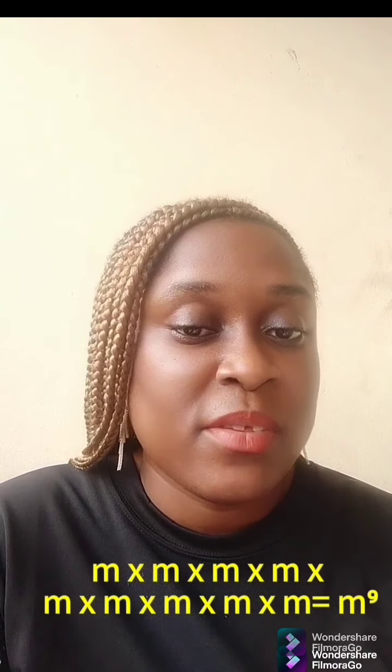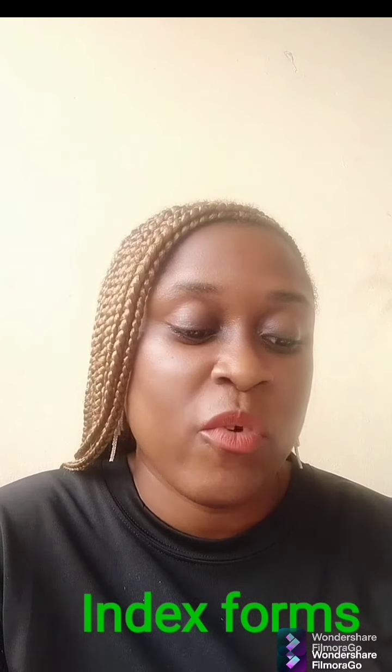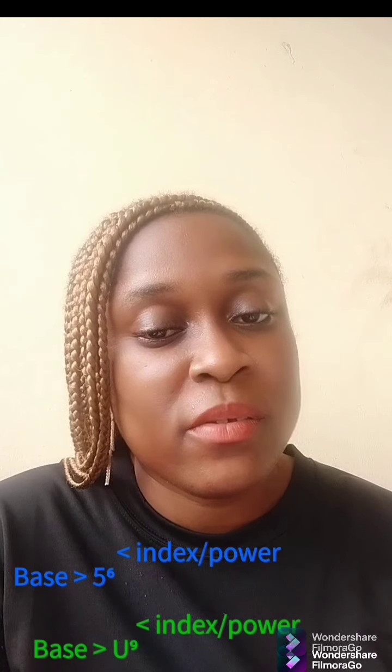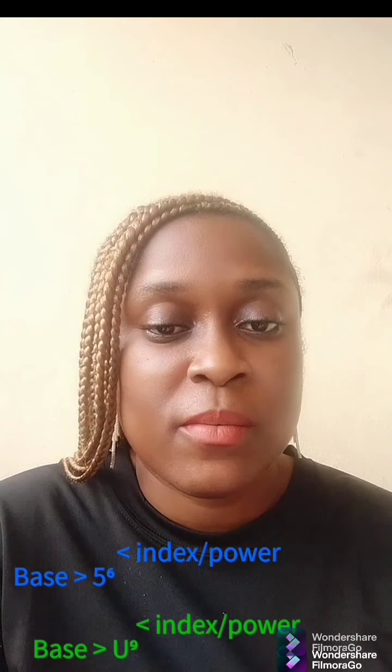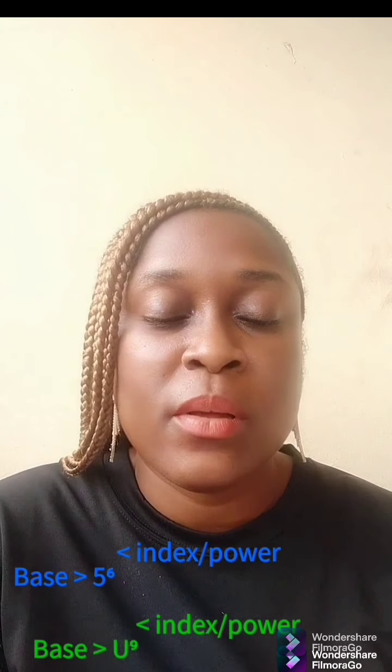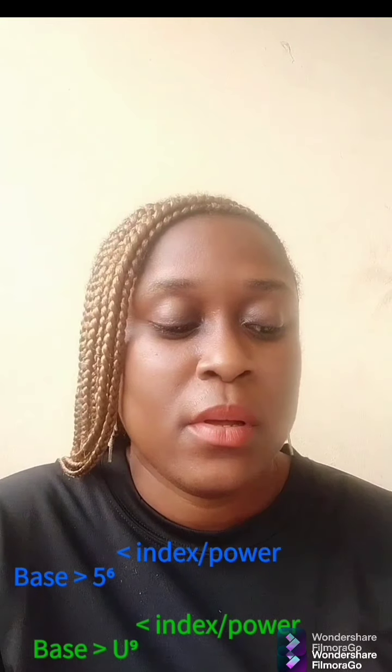And also you could have something like m times m times m times m times m times m times m times m times m. If you count it, it is m raised to the power 9. So 5 raised to the power 6 and m raised to the power 9 are all known as index forms of writing multiplication calculations. While 5 and m are the bases, 6 and 9 are the indices, or the powers. We'll call them the index, we'll call them the power.